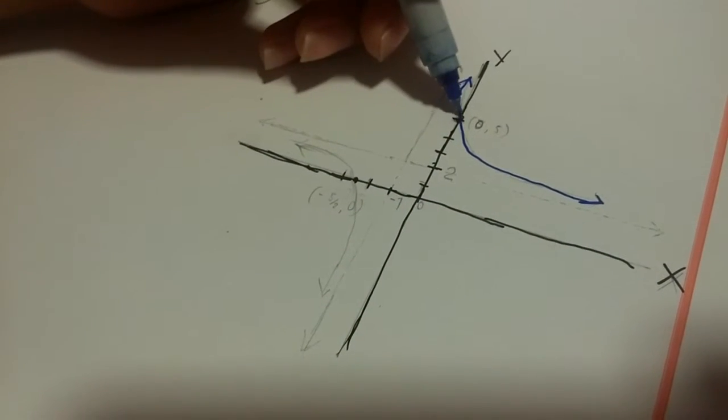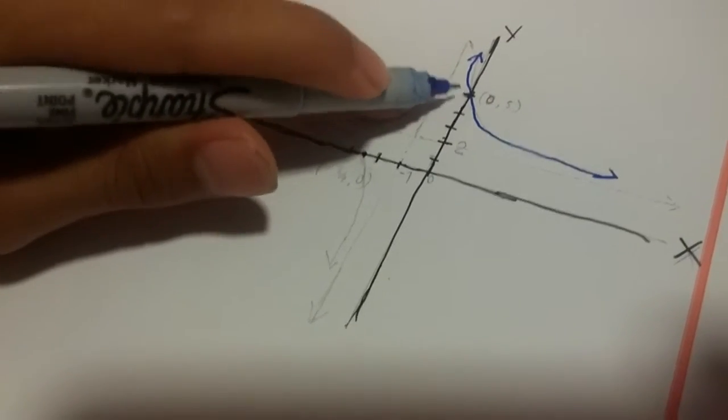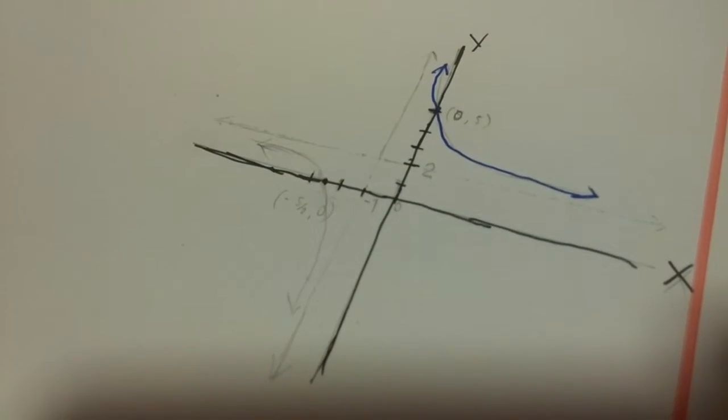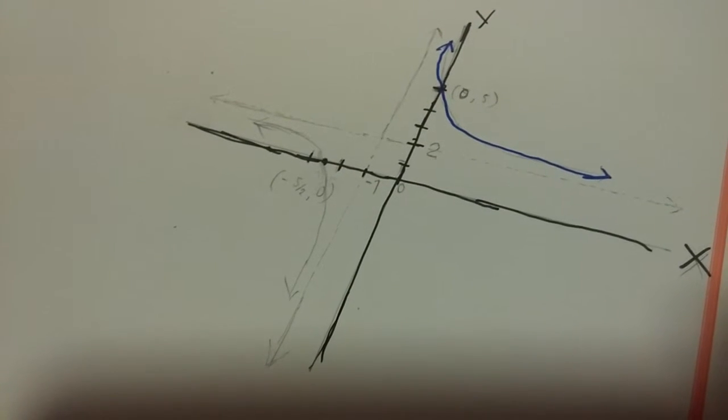As you see, it fell on 0.5 for the y-axis, which was the correct answer for the y-intercept.